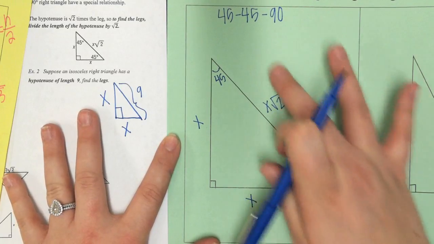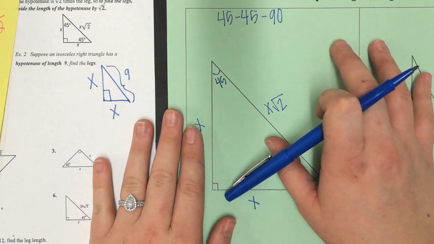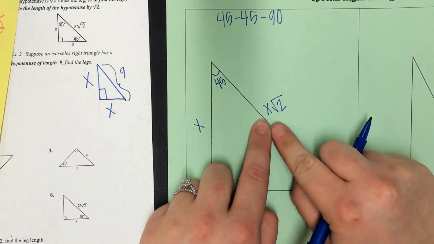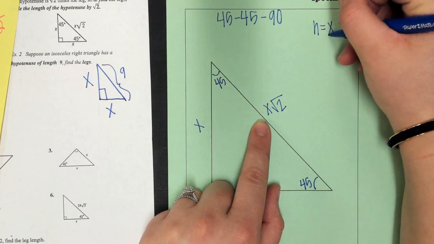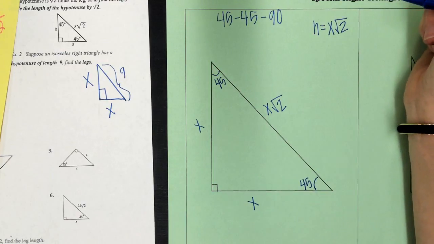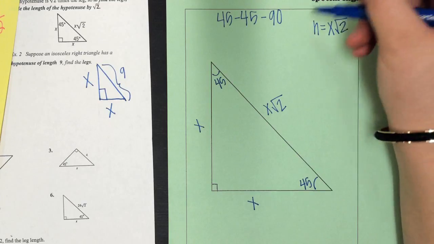Okay, up here in this corner on your green sheet, let's write this. If you know what the hypotenuse is, isn't the hypotenuse equal to x square root of 2? Well, what if I wanted to find out what x is? How do I solve for x right here?